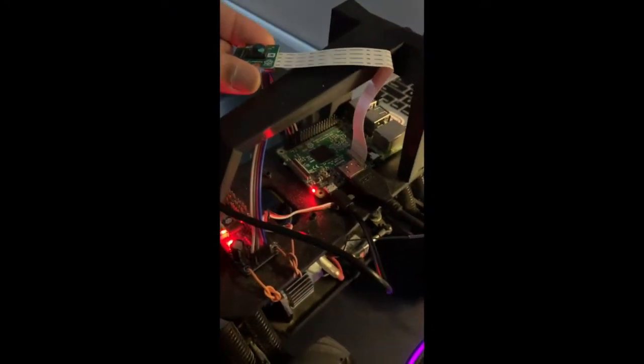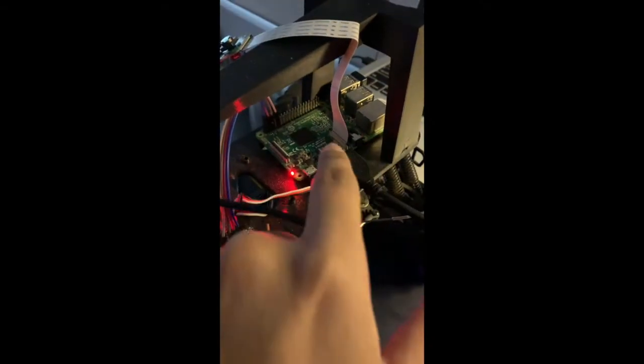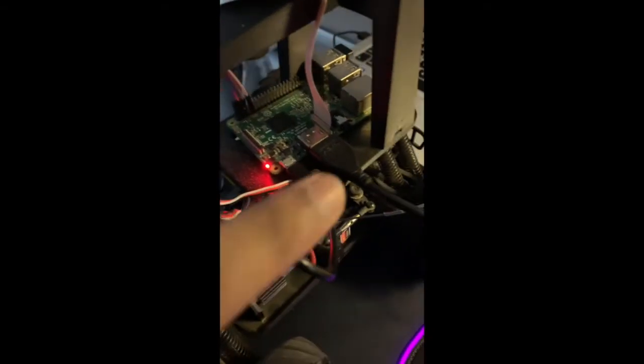Now, I've connected the camera with the Raspberry Pi right there, and there's an HDMI port that connects it to my cable. So we can see the output of the Raspberry Pi right there. And this Raspberry Pi right now is powered with my laptop right there.